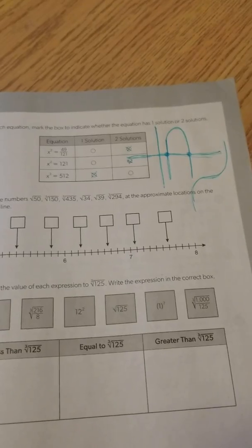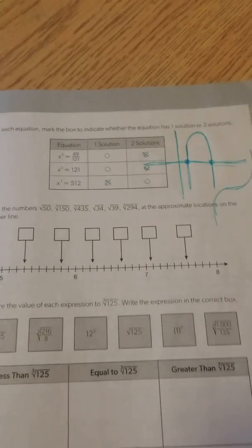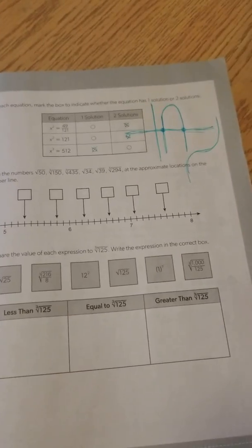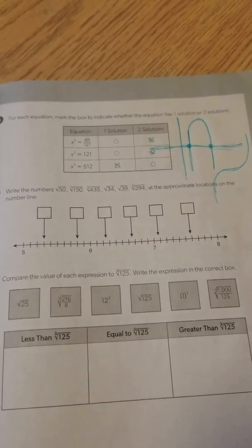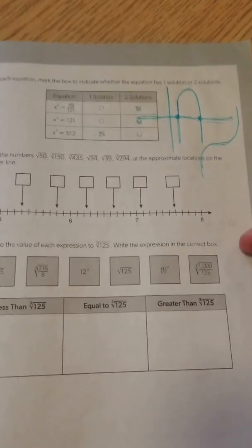Question 8 was very hard. We haven't gone over those equations yet. So I understand if you guys are struggling on that. We'll definitely be going over that when we come back from our break here.